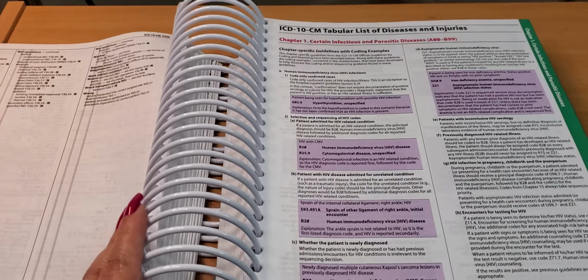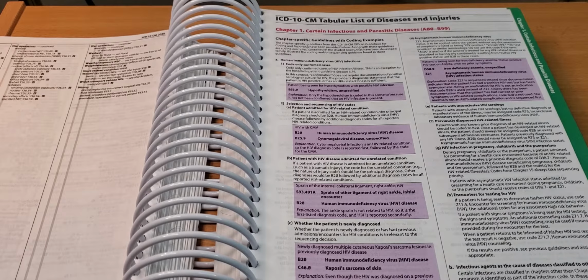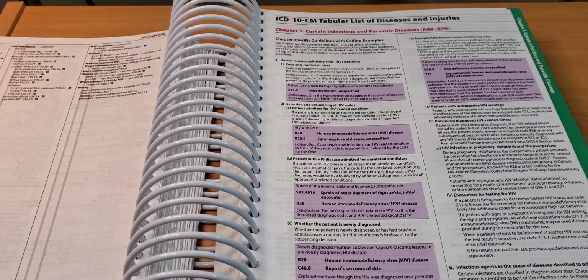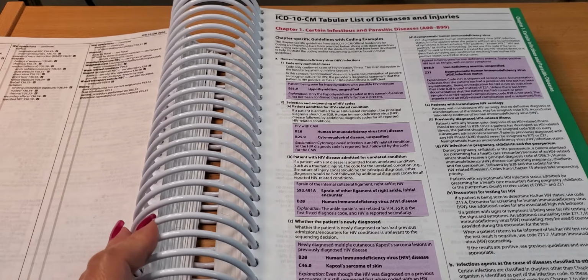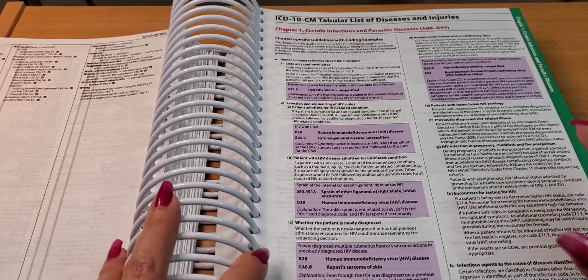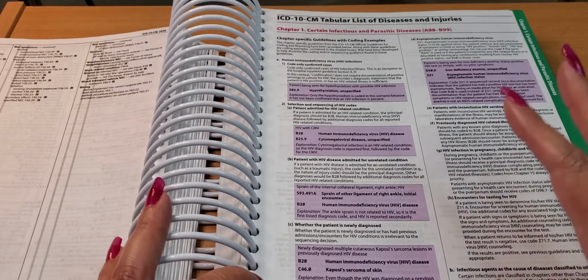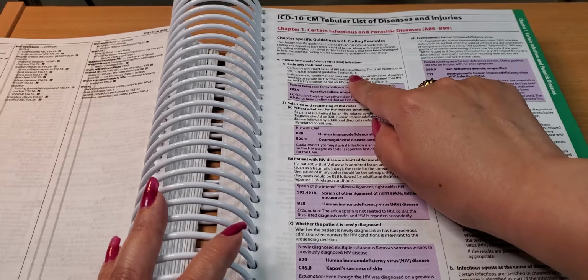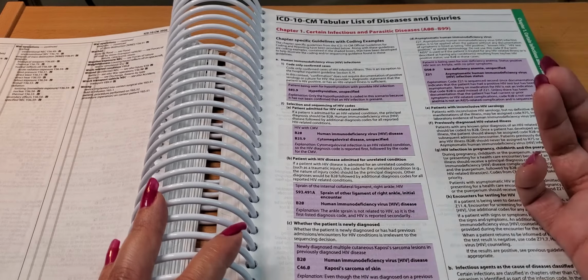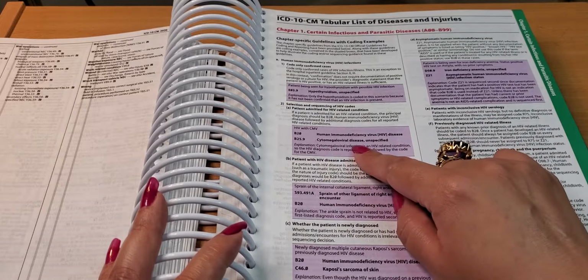So what I love, and guys, this is why I love Optum360. I should totally let them know how much I love their products, right? But at the beginning of every chapter, and I don't know if other publishers do this, I haven't seen any other books that would grab my attention. But at the beginning of every single chapter, they do this. They will put a type of scenario here, and then they'll give you an example of how to apply those codes or what codes apply there.